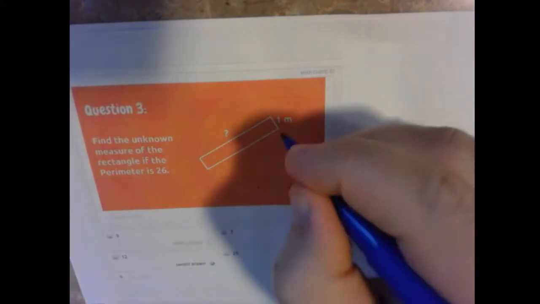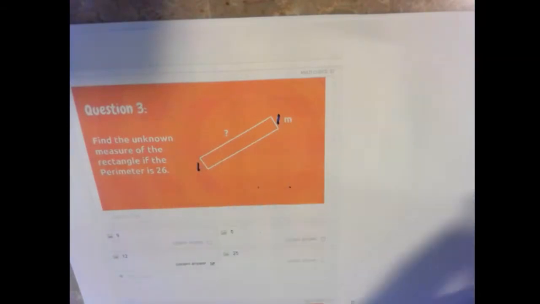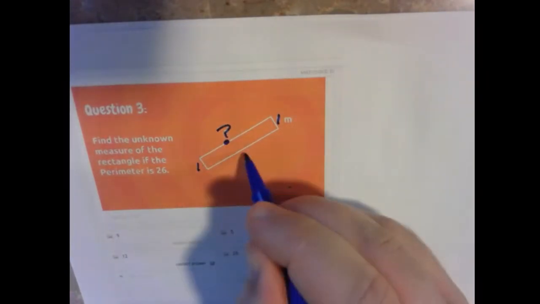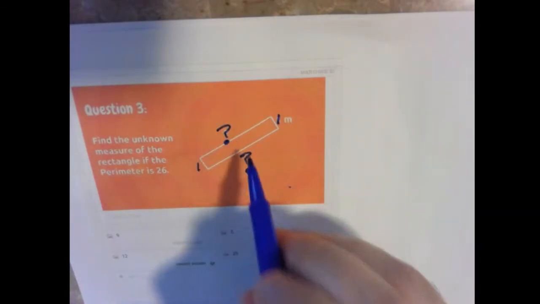All right, so 26 this time. The known side here is 1. It's a rectangle, so by definition, this side over here is 1. This is our unknown. Then this side is also unknown, but they're the same.